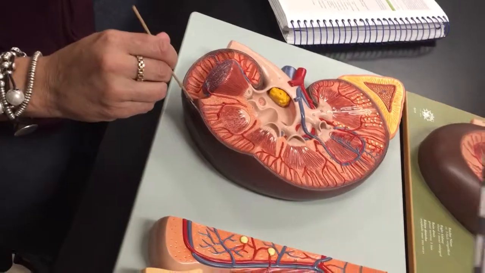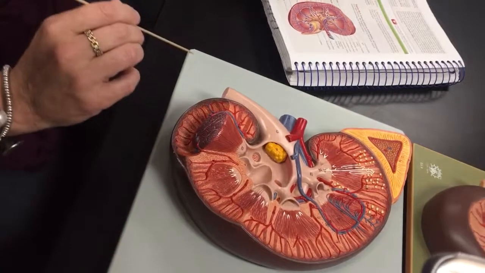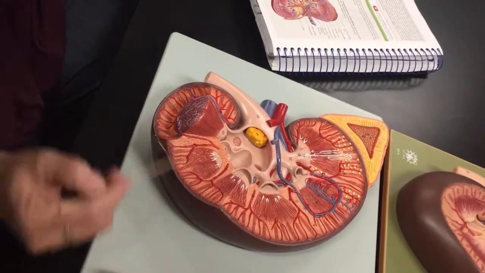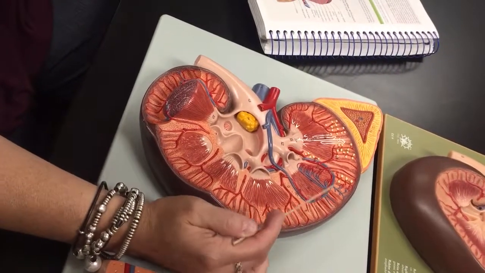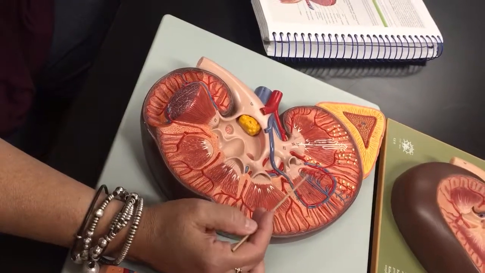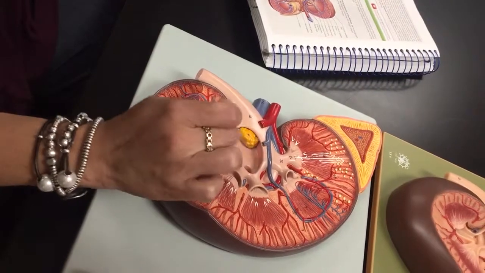That's been peeled away is going to be your fibrous capsule. I'm going to follow the order of the figure so that you can follow along with the figure. So the renal cortex is this region here. The renal medulla is this region here. The major calyx, okay? So a major calyx would be right here, for example.